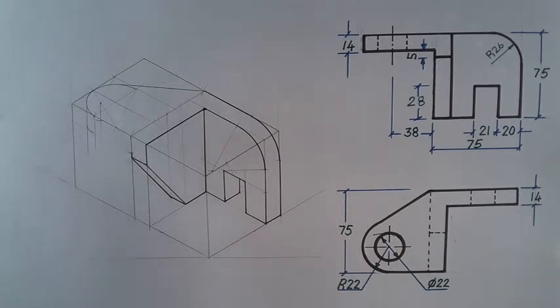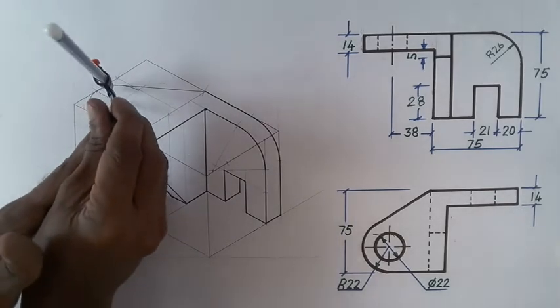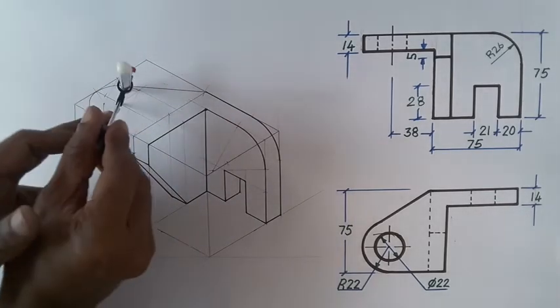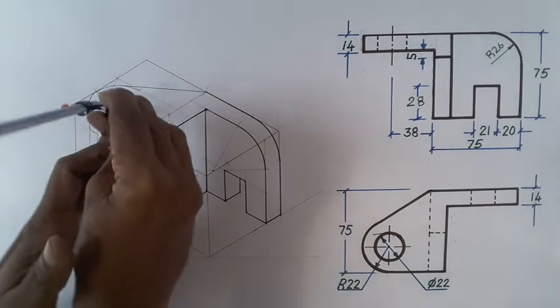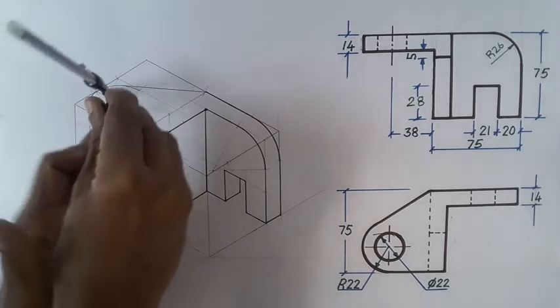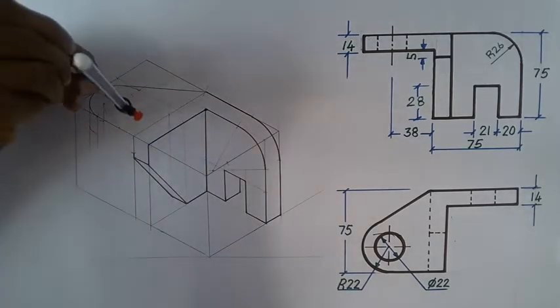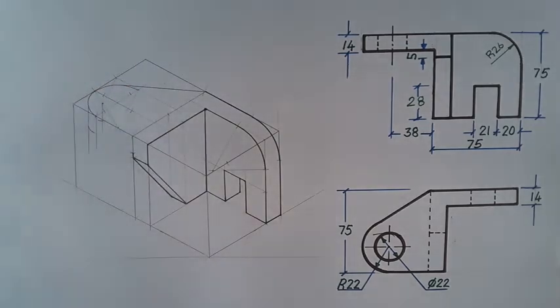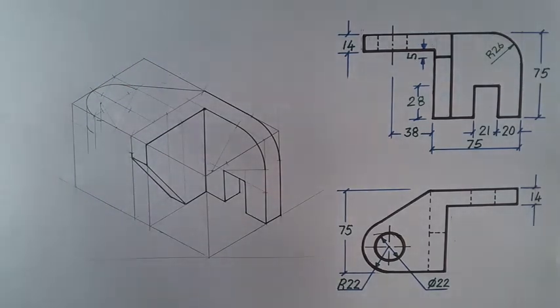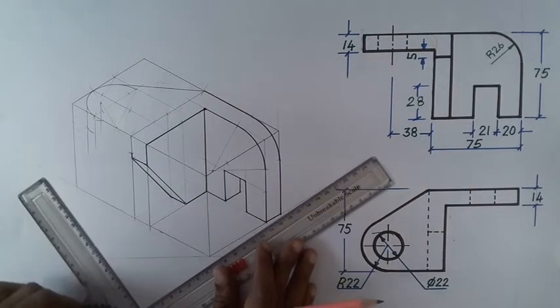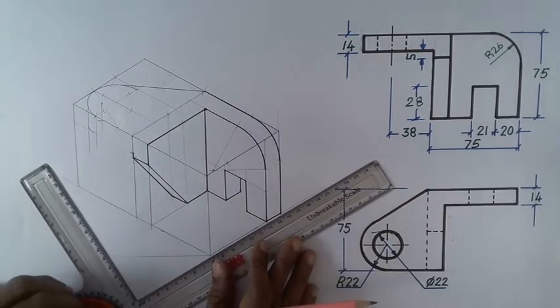The diameter of the circle is 22 mm. So I am taking 11 mm in my compass and I try to draw a square. Now I am using the 4 center method to draw the circle in this location.